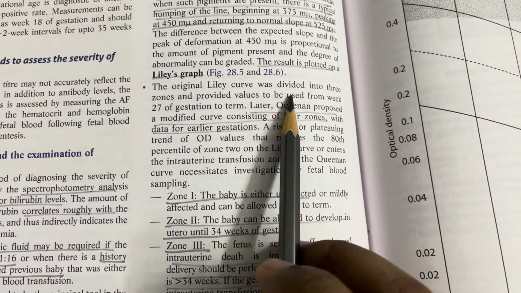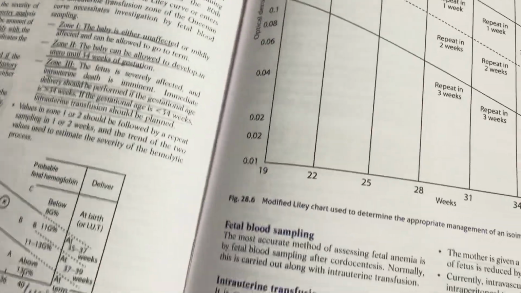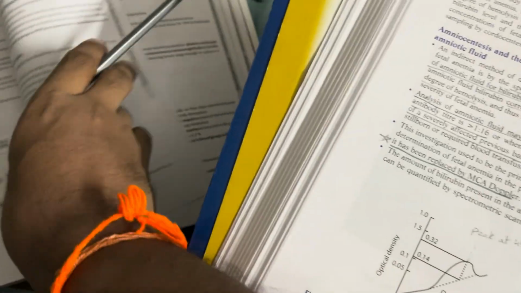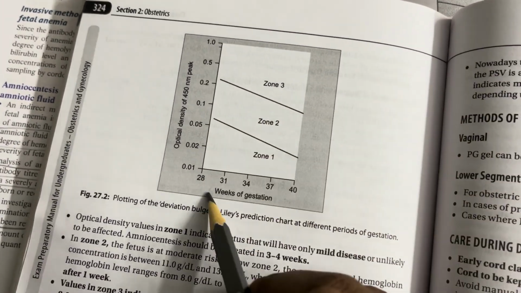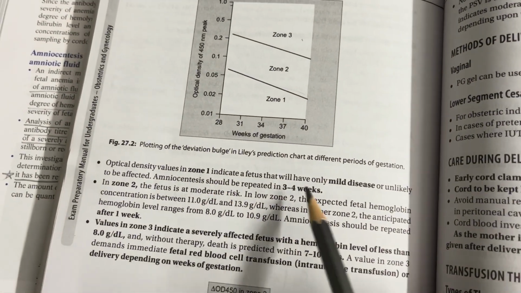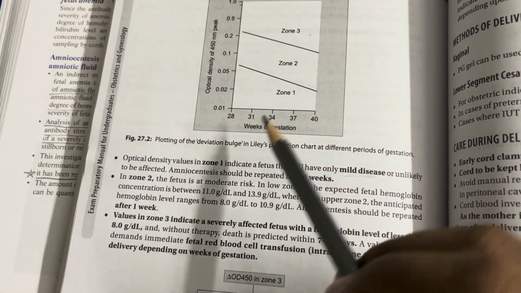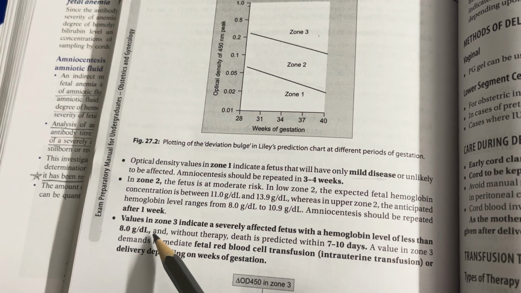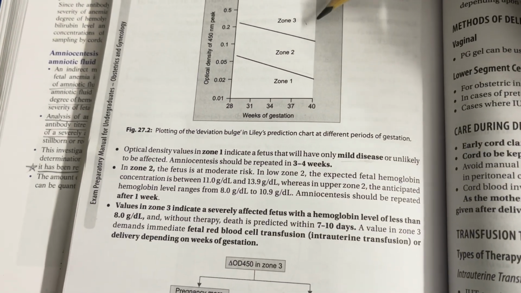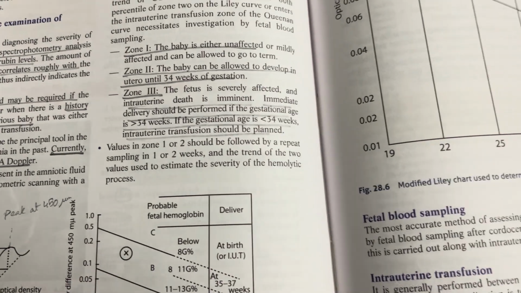Okay, so Liley's graph, originally it had 3 zones, but later Queenan proposed a 4 zone modification. Okay, so basically in Liley's graph, let us just see here. So you have optical density here, and weeks of gestation. So based on this, zone 1, zone 2 and zone 3. So zone 1, the fetus will only have mild disease. Okay, amniocentesis should be repeated again. Zone 2, again moderate risk. So repeat after 1 week. Values in zone 3 is a severely affected fetus. So again, think of intrauterine transfusion or delivery. Okay, so that is what you need to think of.